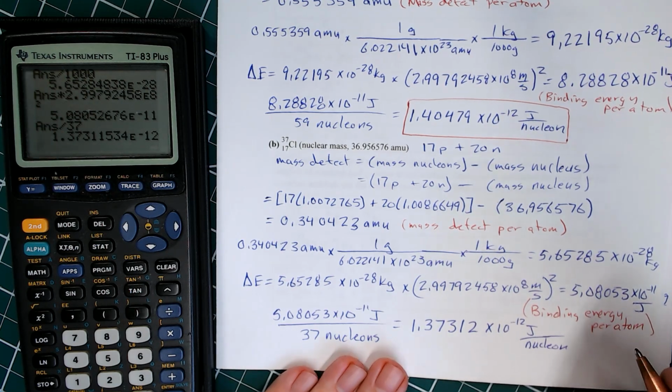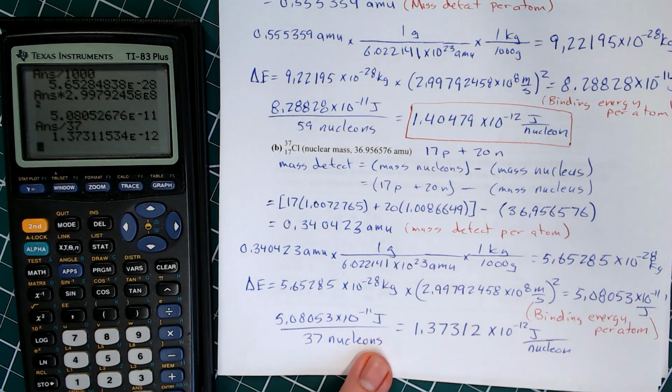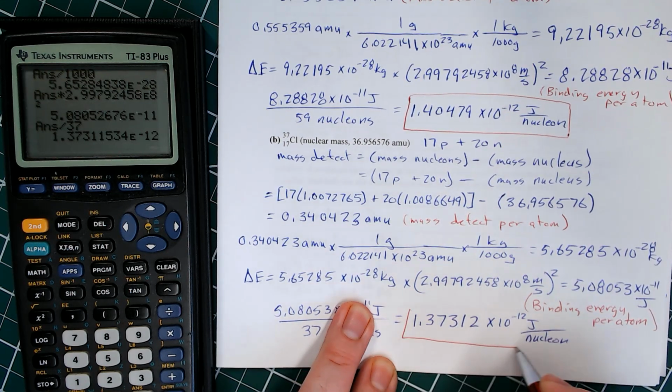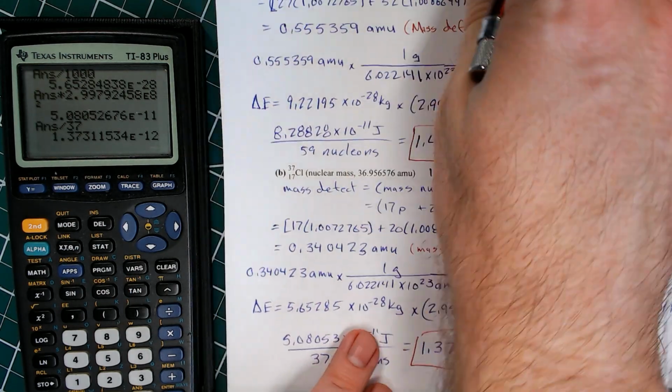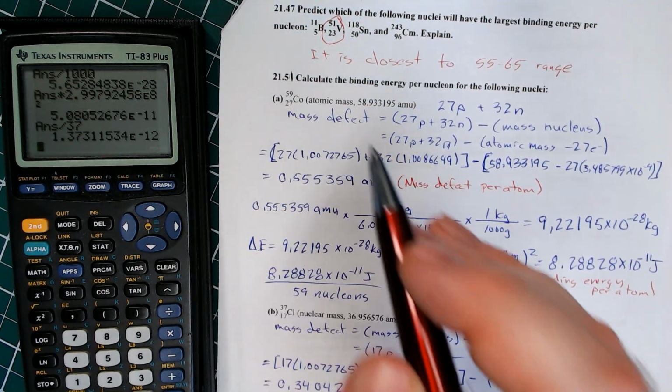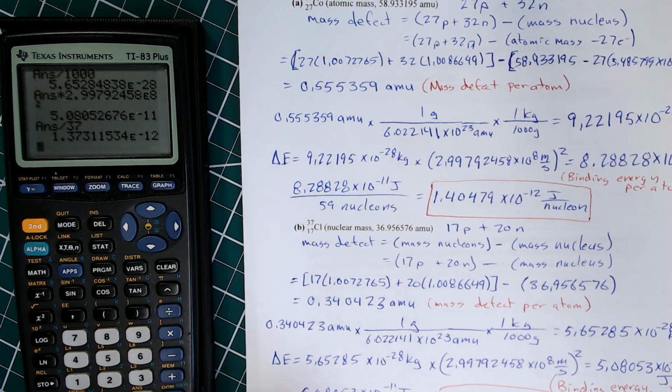And you may be wondering, why do we have so many sig figs? That's because all of these calculations were invented by nuclear chemists, and they love having lots of sig figs. But there we go, that's our binding energy per nucleon. Not surprising, the binding energy per nucleon for the first one was bigger because that one was closer to about 60. It was at 59, the mass number. This one with a mass number of 37 wasn't quite as high.